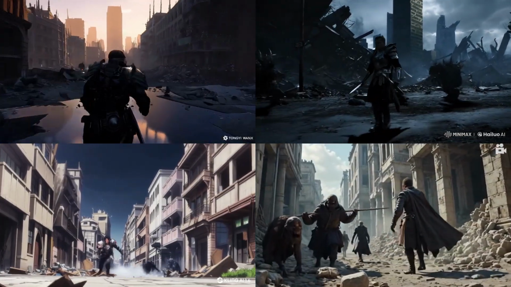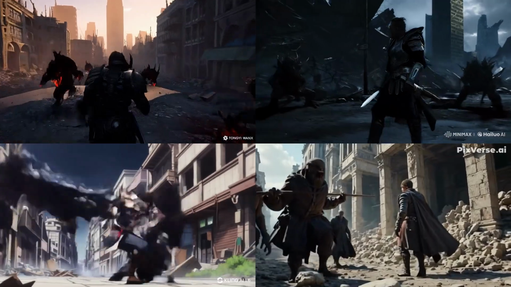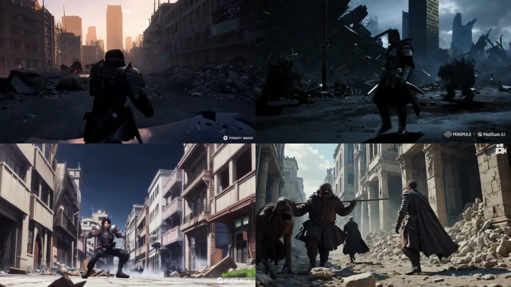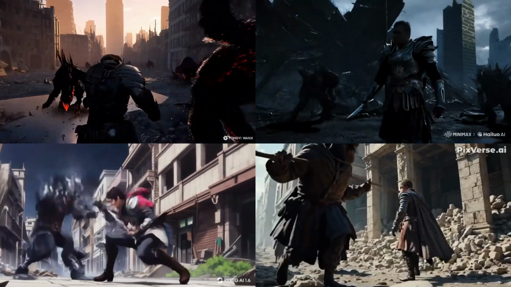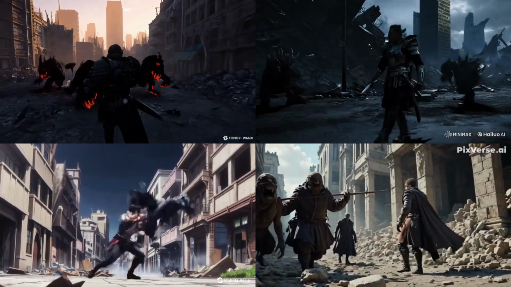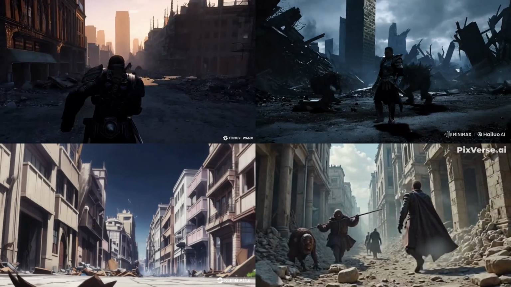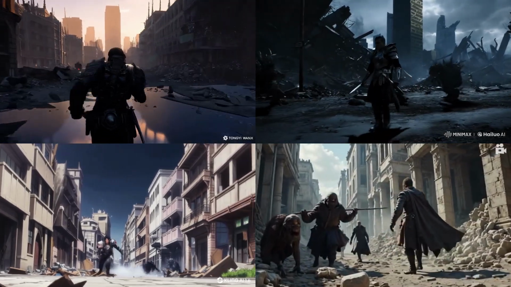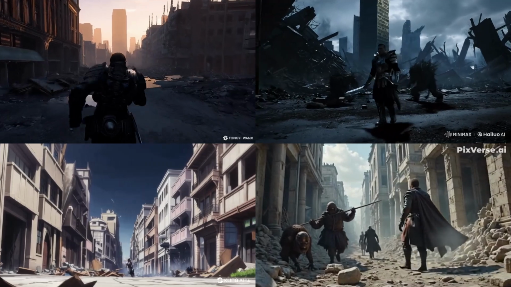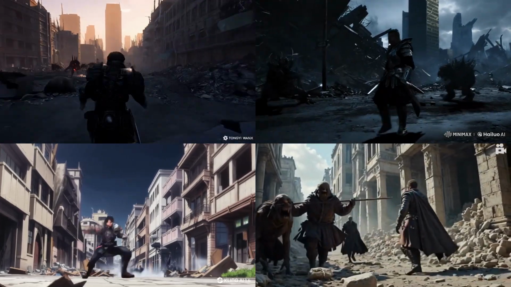Minimax's video is pretty dark, making it hard to see the warrior's face, but he does look tough, completely unfazed by his surroundings. Kling's video didn't turn out well. There's a lot of distortion and morphing of both the man and the monsters. Pixverse's video is blurry, likely due to the low resolution from the free version, and both the warriors' and monsters' faces are distorted. Overall, I'll give this round to Qwen.